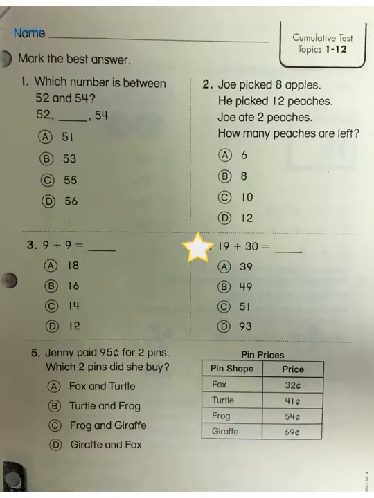Number 4. 19 plus 30 equals blank. Plus, plus, plus. If you need to write it, again, write it right here on your paper. 19 plus 30 equals A, 39, B, 49, C, 51, D, 93.